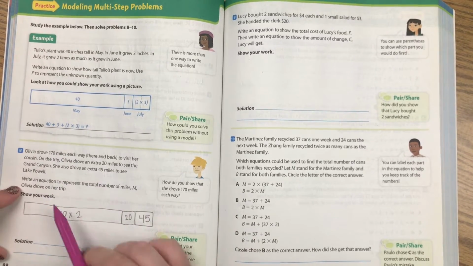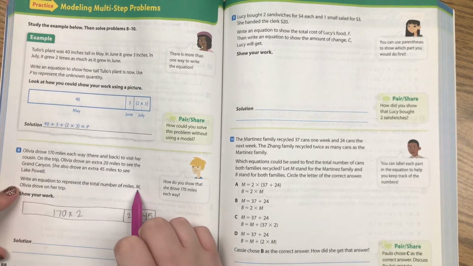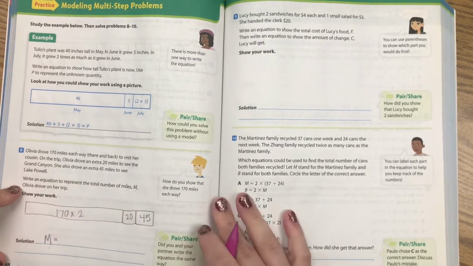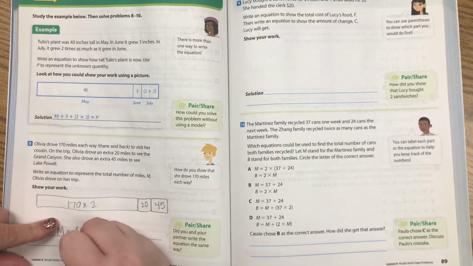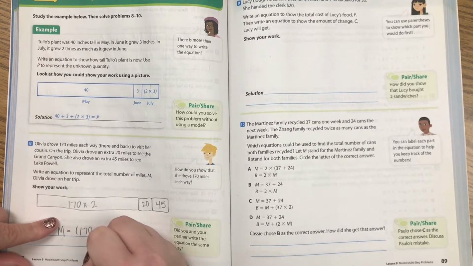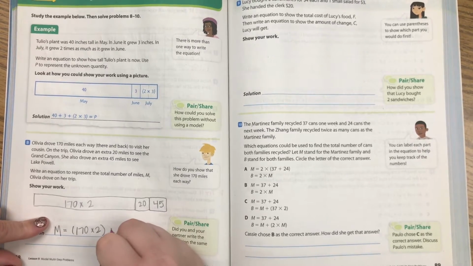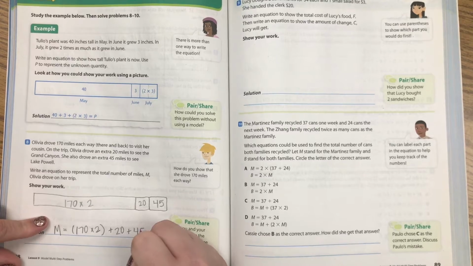We're going to write an equation to represent the total number of miles, which is M. So M equals, first thing, we're going to group these together, 170 times 2, using our parentheses. And then we're going to add 20, add 45.